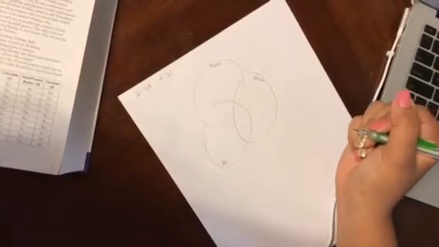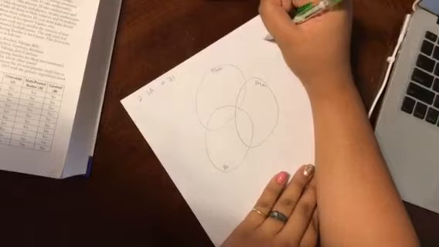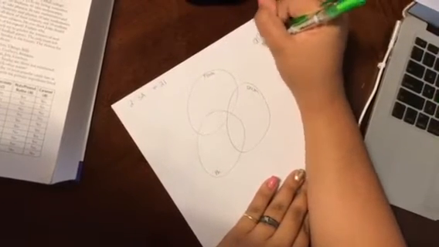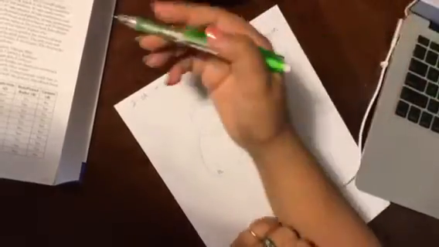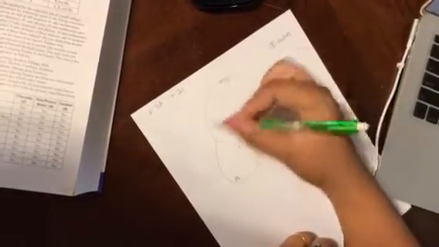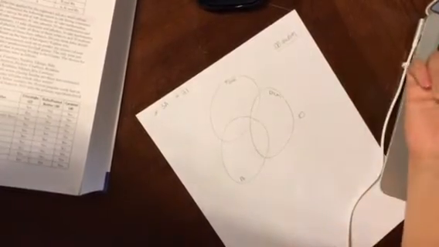And then I'm going to start by writing down what I know. I know that there's 100 students that he took this survey from. Next, I'm going to write that there's 10 students that weren't in any of these, just so I don't forget about them. So there's 10 students out here because they didn't take math, chemistry, or physics.